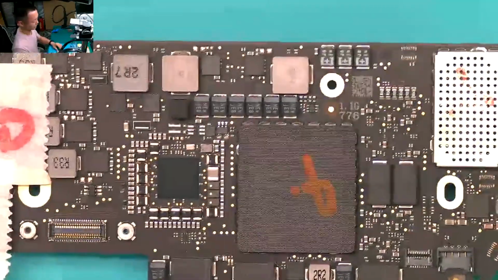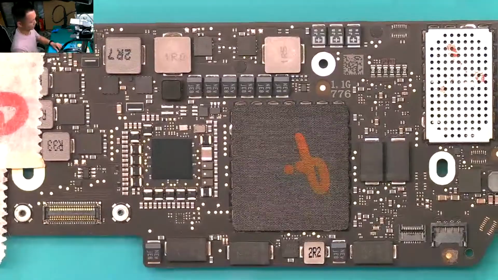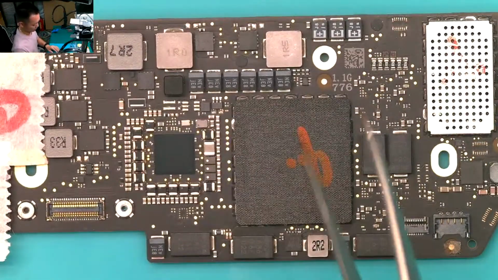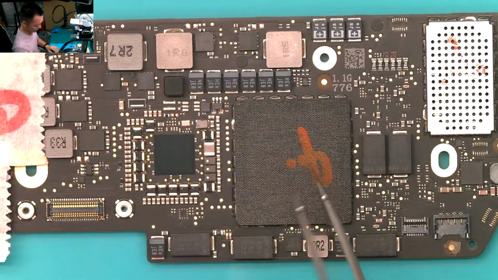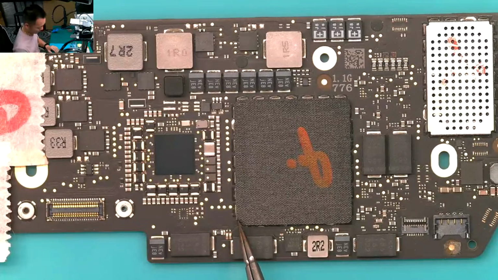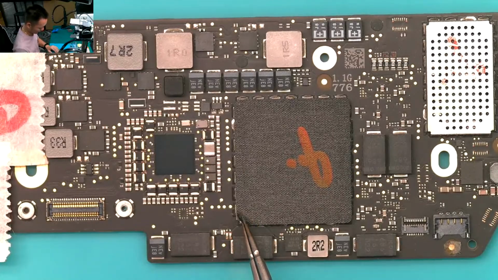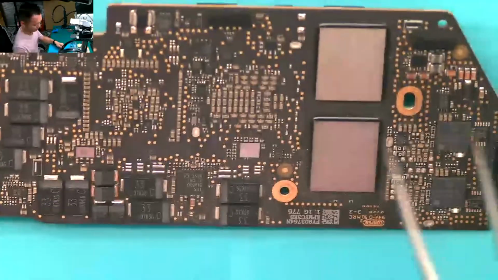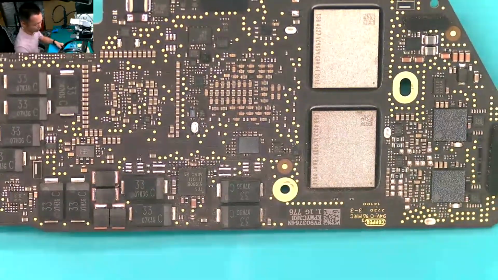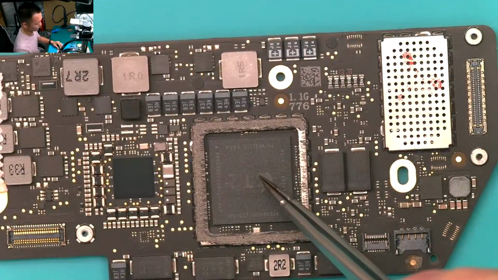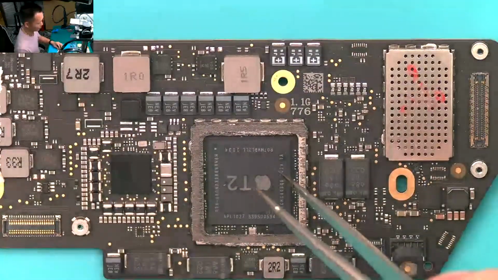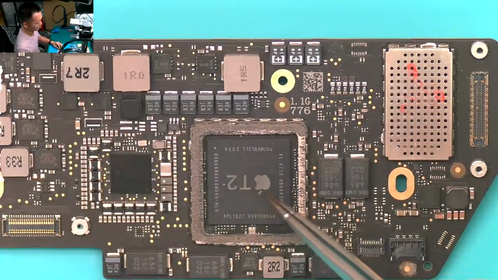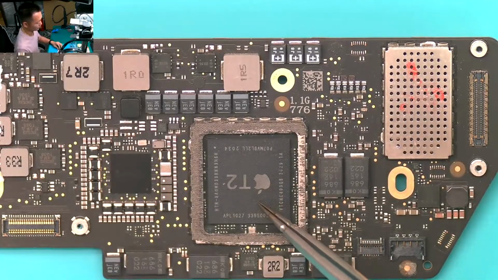And this motherboard is a MacBook Air 13 inch. Now remove this T2. So this T2 is 1 GB, because the NAND capacity is 256. So this is a 1 GB T2. You can see here, this T2 chip is a 1 GB T2 chip.